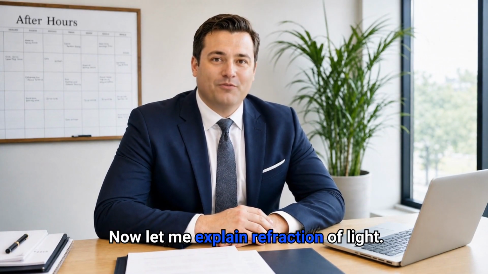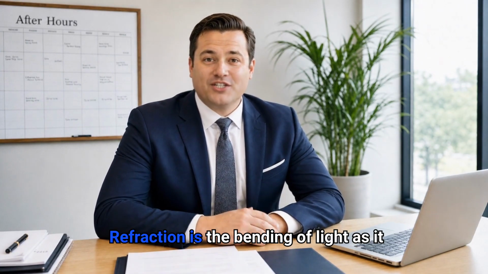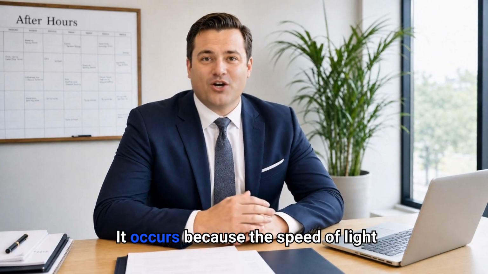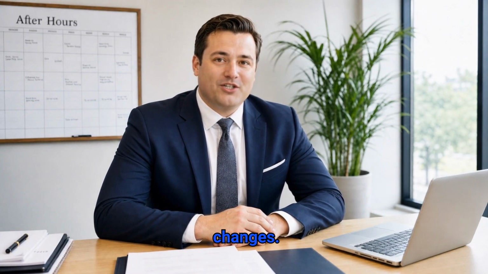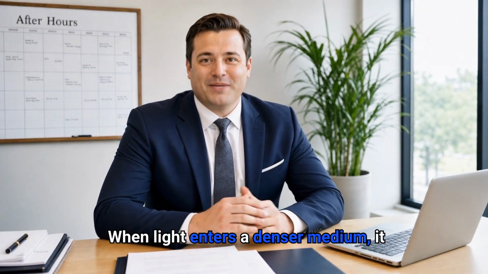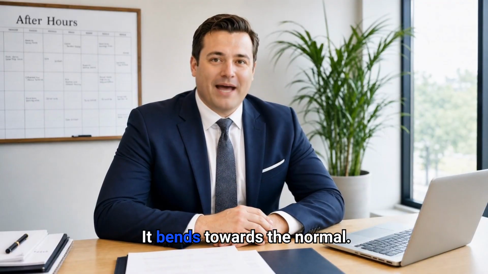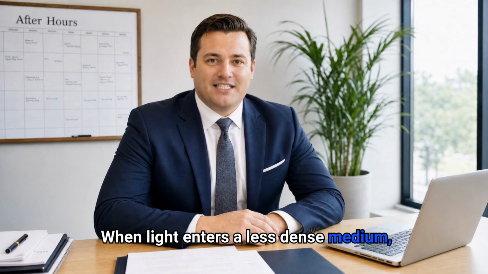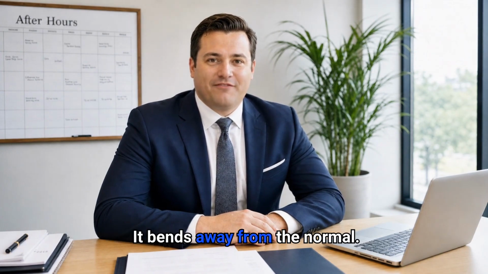Now, let me explain refraction of light. Refraction is the bending of light as it passes from one medium to another. It occurs because the speed of light changes. When light enters a denser medium, it slows down. It bends towards the normal. When light enters a less dense medium, it speeds up. It bends away from the normal.